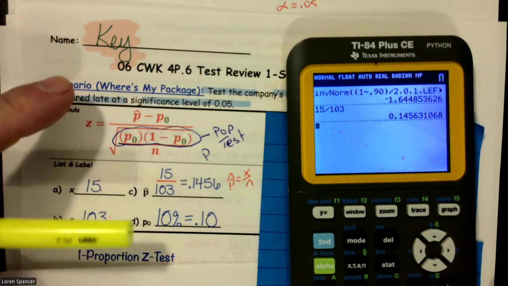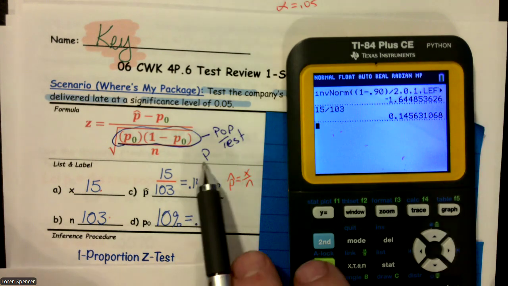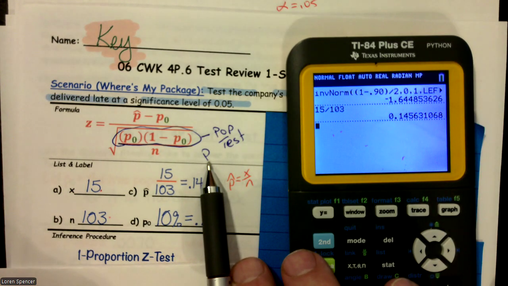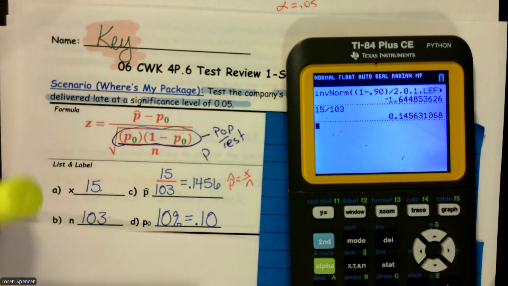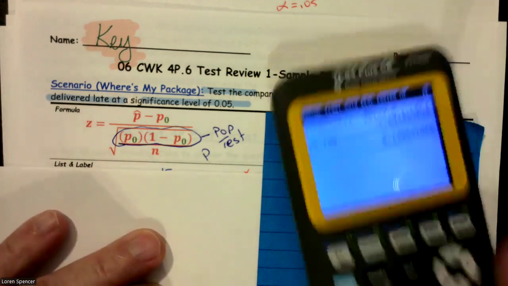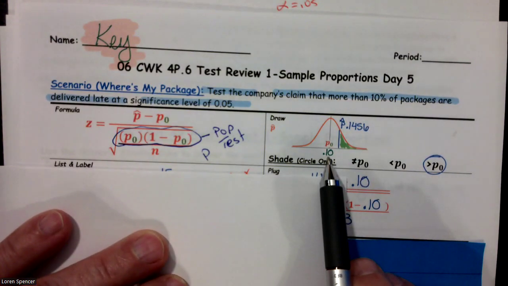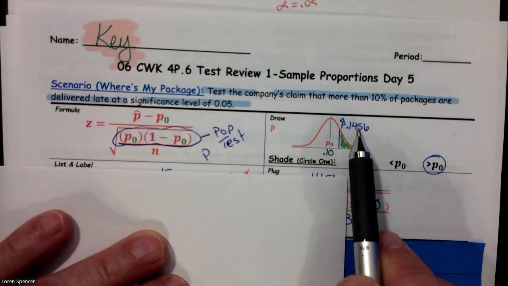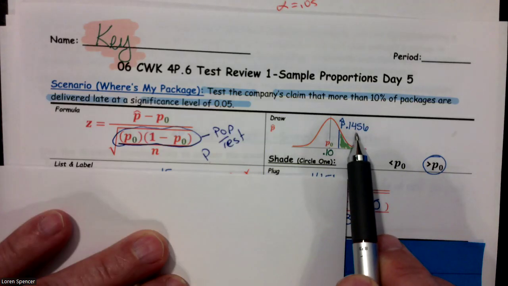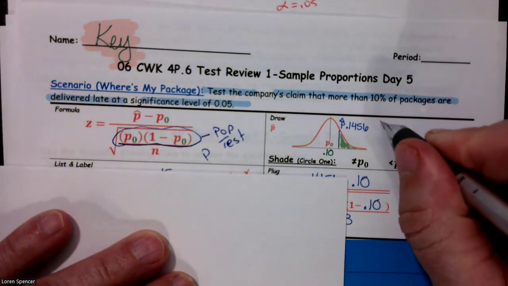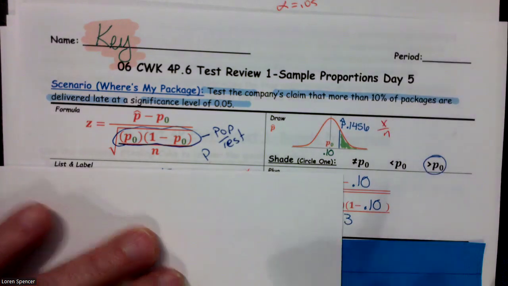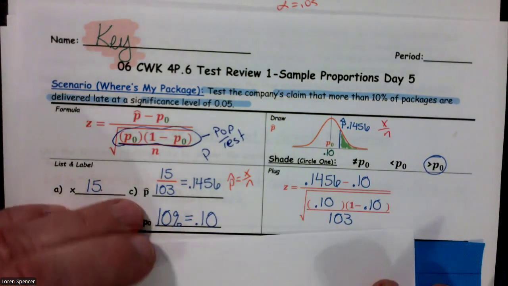When we go about drawing this, remember it's a hypothesis test, so you're going to have to be centered on P. Sure enough, here we are, centered on our 10%. We're centered on the population. There's our P hat of 0.1456, which was basically that X over N that we calculated previously.